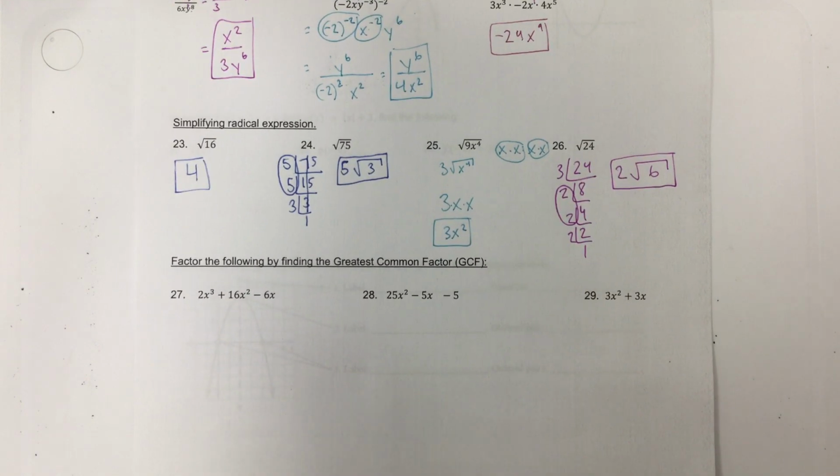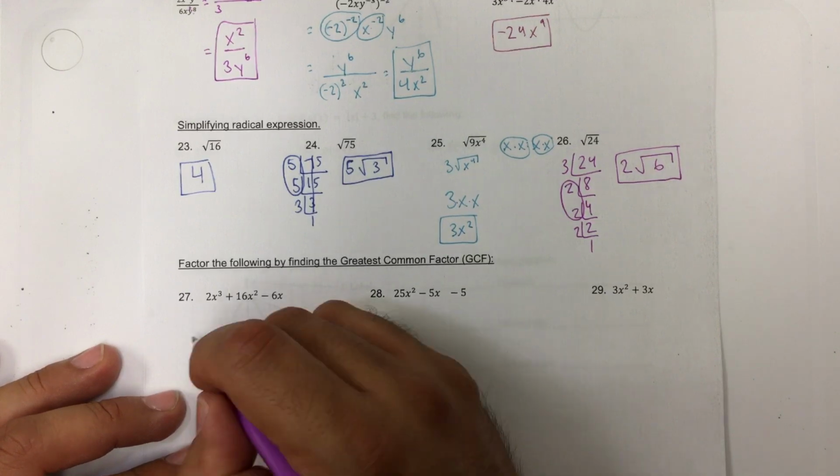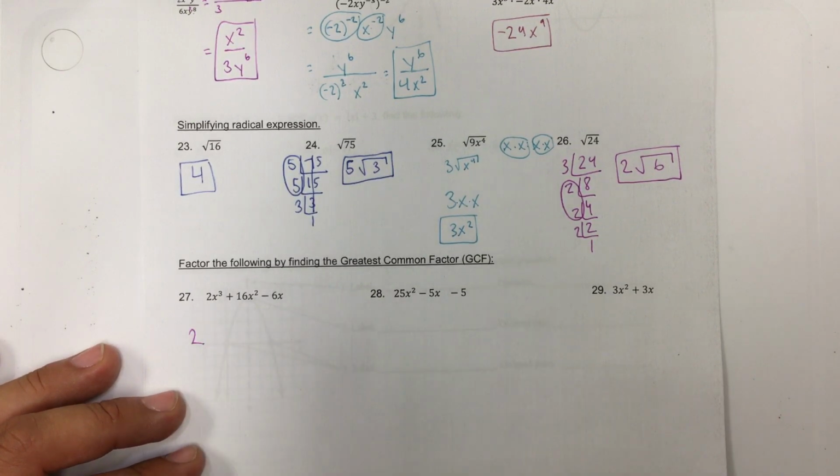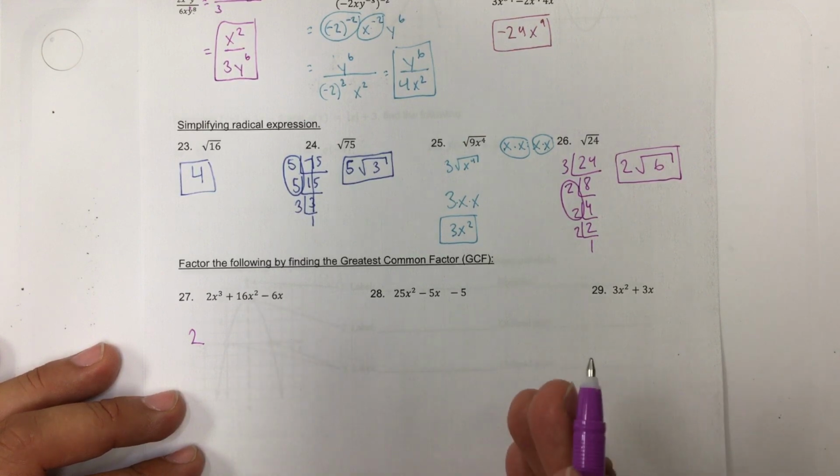All right, this next one, it says to factor the following by finding the GCF, the greatest common factor. So the first thing we're going to do is look at our coefficients. I see 2, 16, and negative 6. Those are all divisible by 2. And then we have x cubed, x squared, and x. They all have the same variable x.